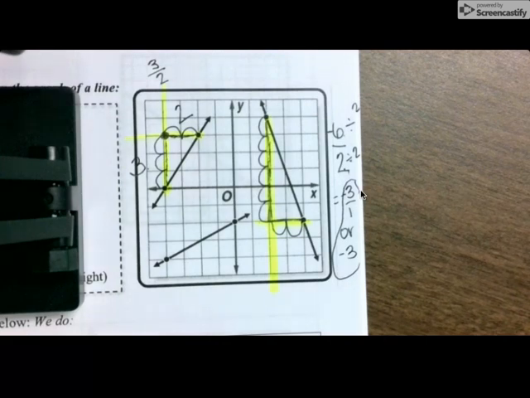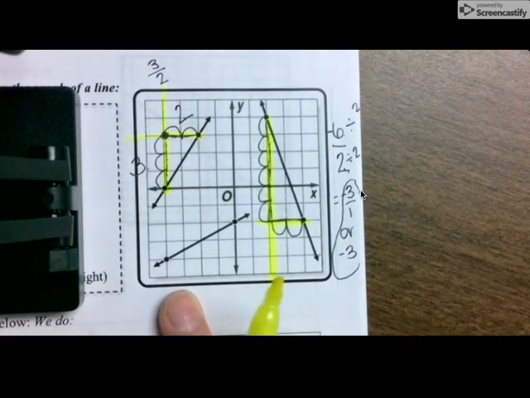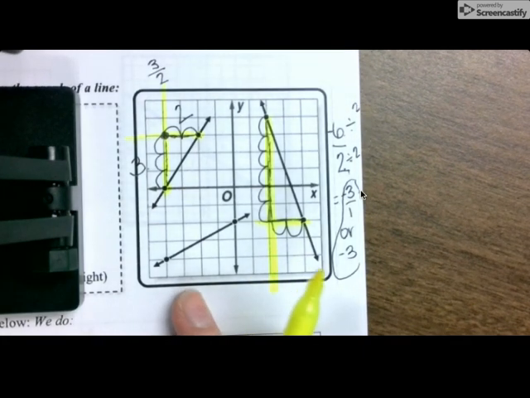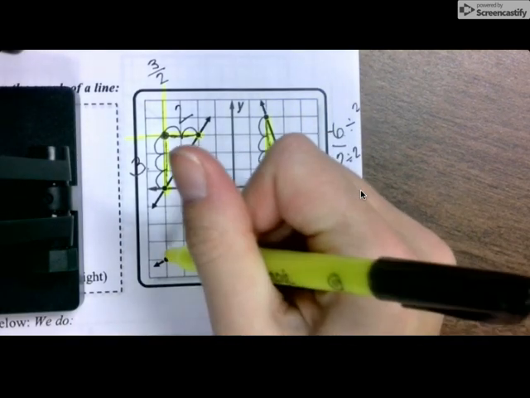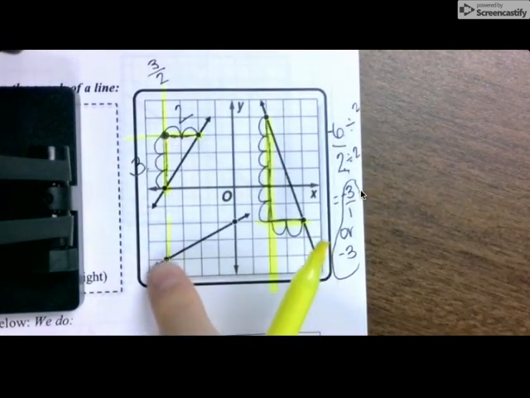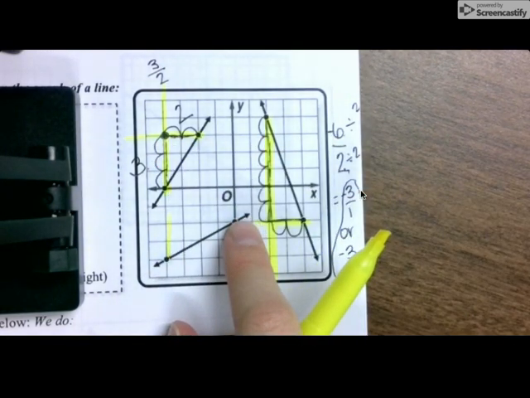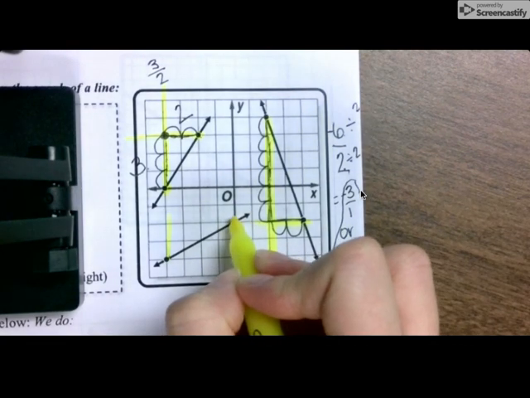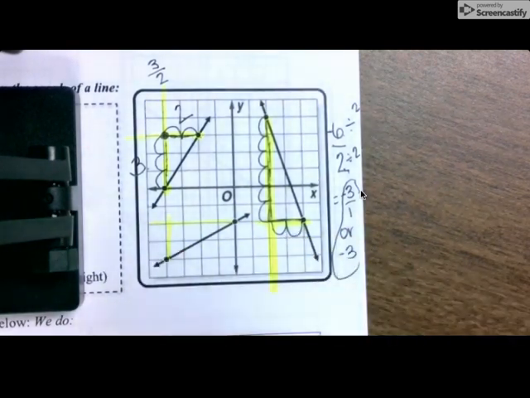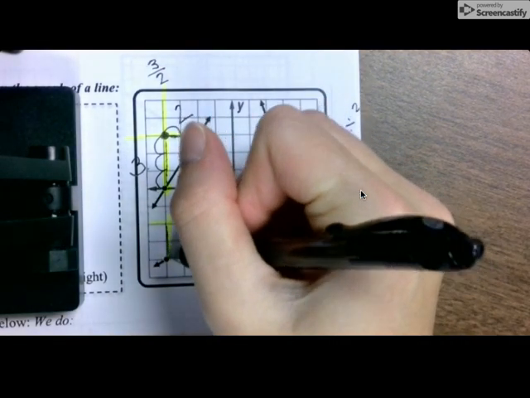Okay, so let's try the next one. I have this line right here. I'm going to start at the left point, and I'm going to go up because this line goes up from my left point. Then I'm going to go to the right point and go left. You can see where it makes a right triangle.